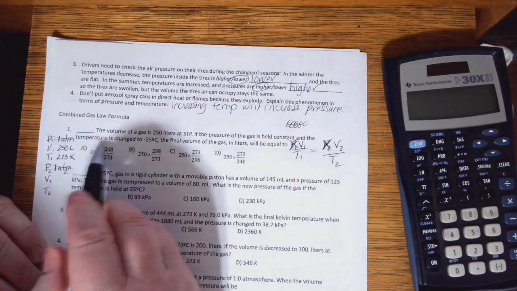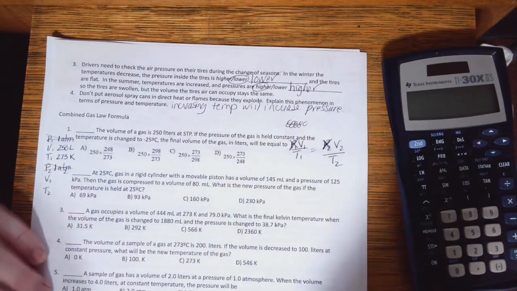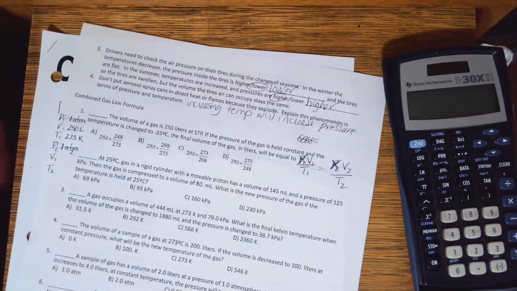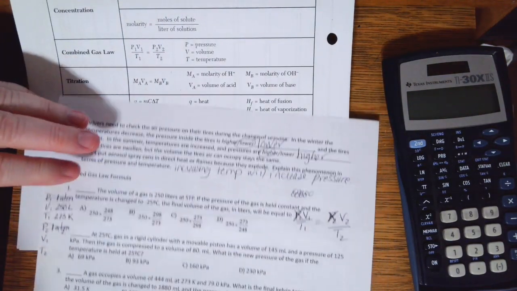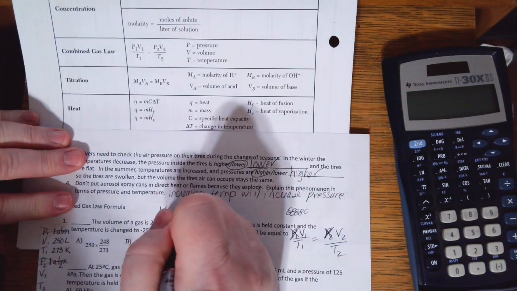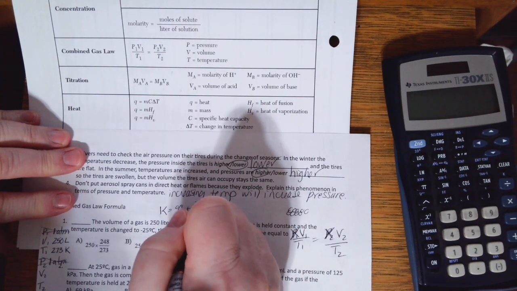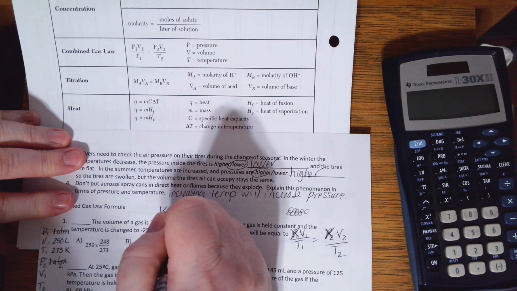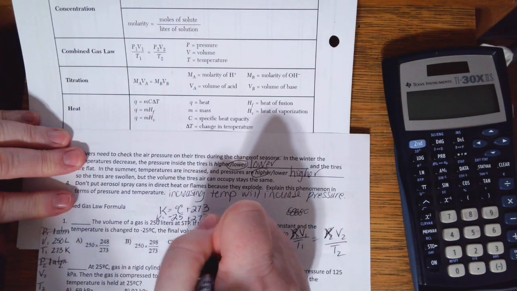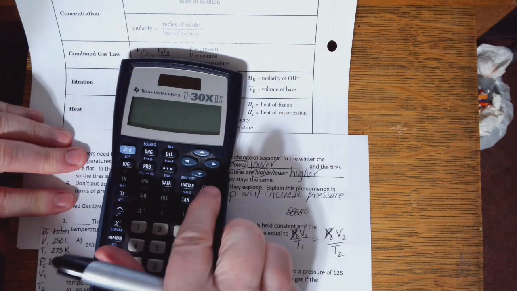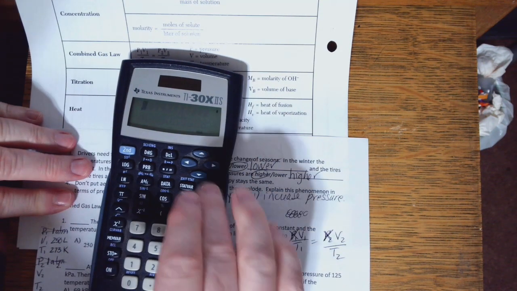The temperature changed to negative 25 degrees Celsius. Well, great, it's supposed to be in Kelvin. So I've got to use this formula: K equals degrees Celsius plus 273. This is negative 25 plus 273. Remember, I said if you think you're going to do it wrong, use a calculator.